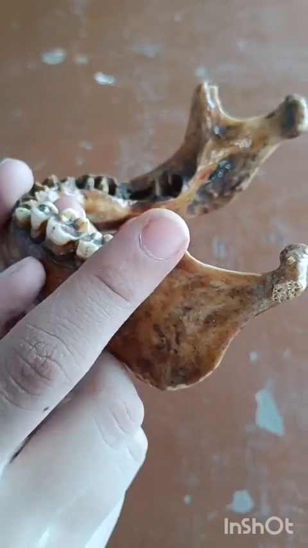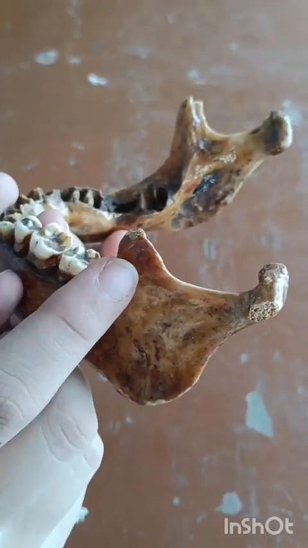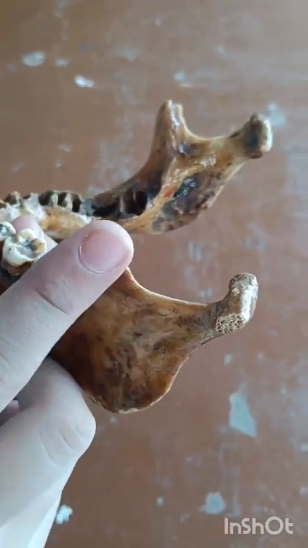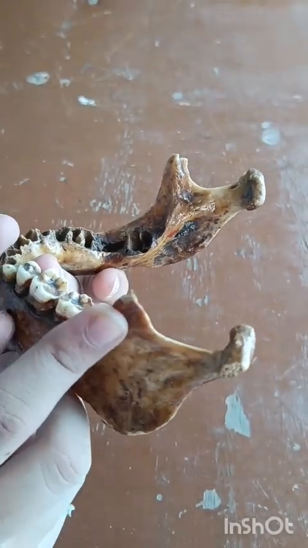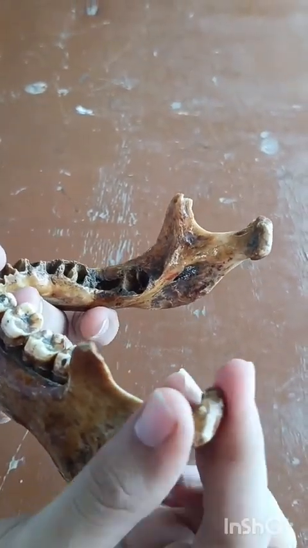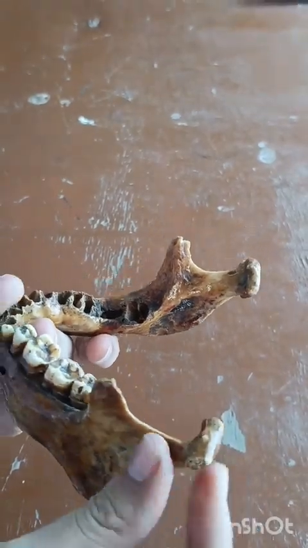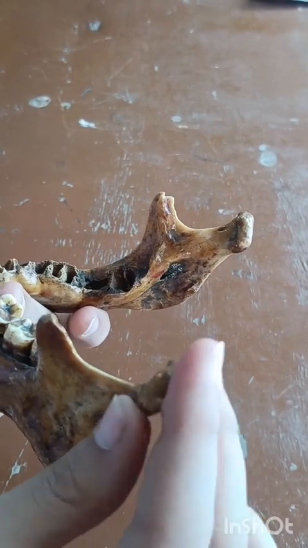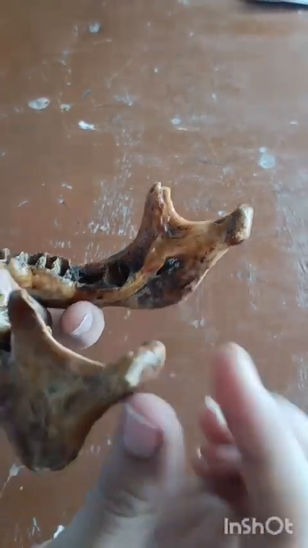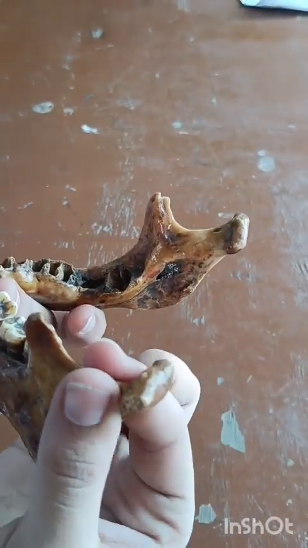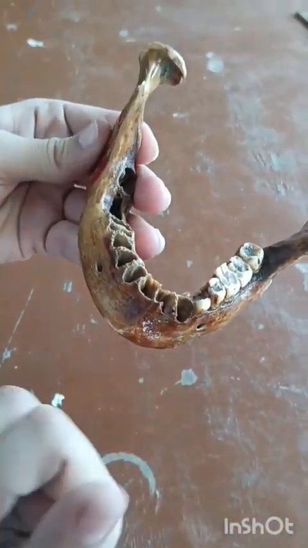The coronoid process is flattened and triangular, an upper projection from the anterior superior part of the ramus, and the condylar process is a strong upward projection from the posterior superior part of the ramus. It is expanded from side to side, and it has a head and neck. We will see the muscles of the mandible.